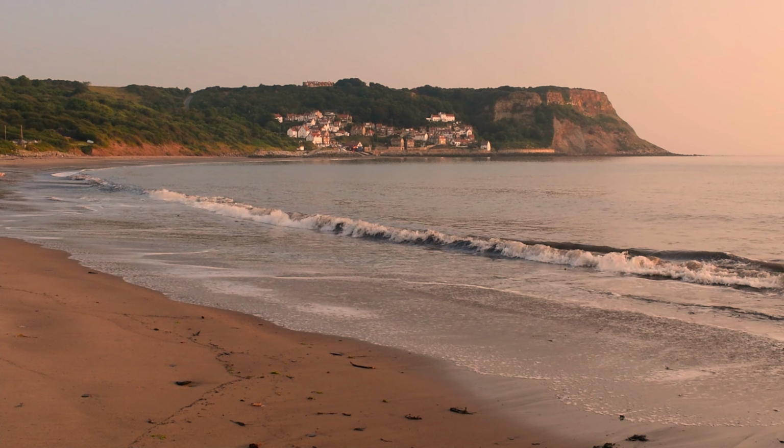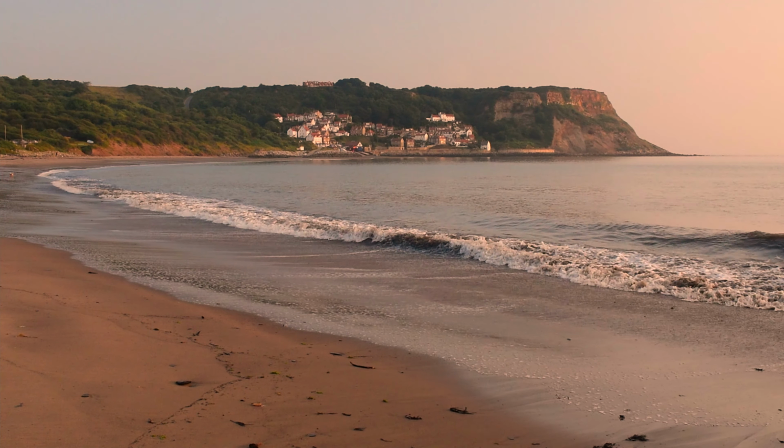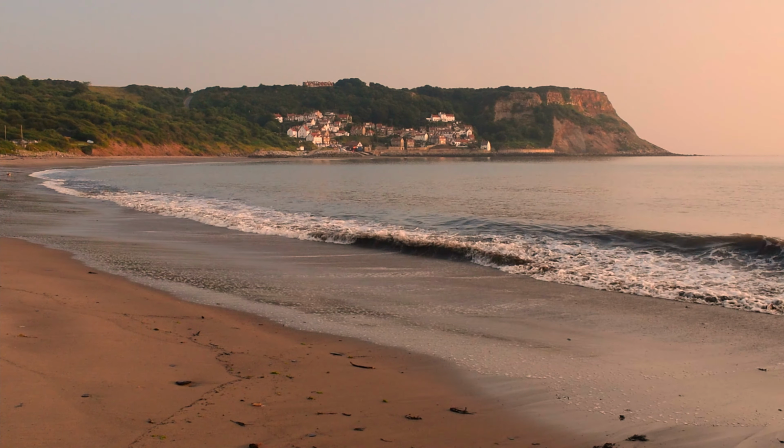So if we slow things down a bit and use slower shutter speed, you can create long exposures. So if you're photographing waterfalls, rivers, streams, or you're at the coast and doing some seascape photography, as in this example, you can use the longer shutter speeds to blur the movement of the water.